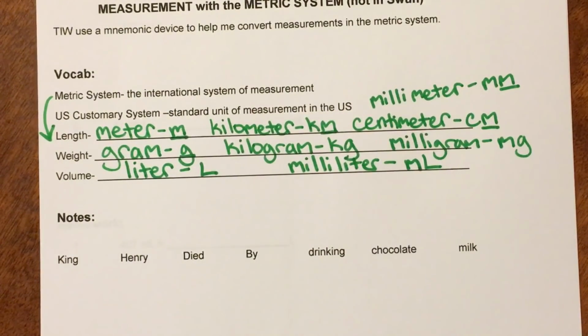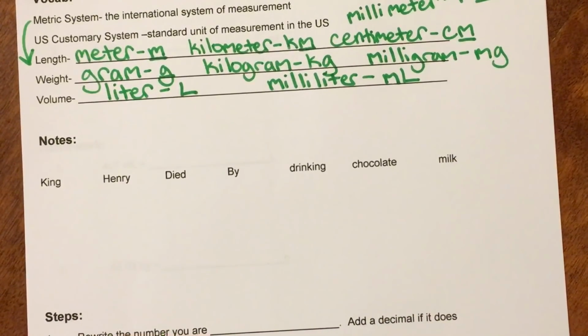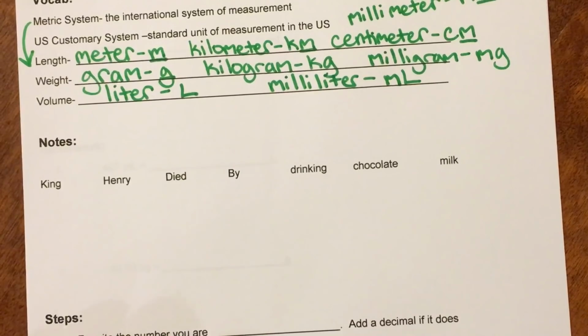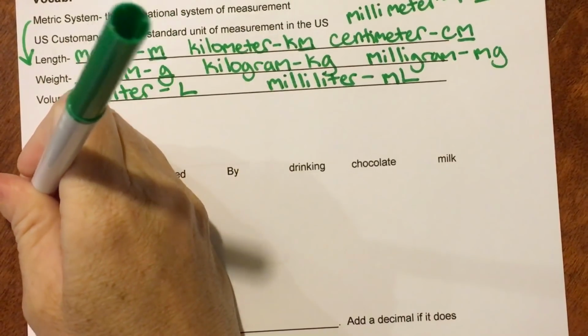Okay, now on to our mnemonic device. This is how we're going to learn to convert, which means going back and forth between different measurements. We're going to learn this sentence: King Henry died by drinking chocolate milk. We are going to write that again and again for the next month. King Henry died by drinking chocolate milk. What does this help us remember? It helps us remember all the parts of the metric system. So the K stands for kilo.